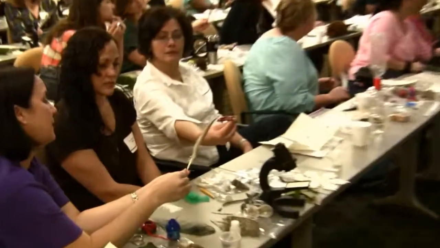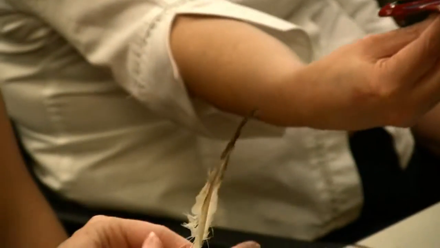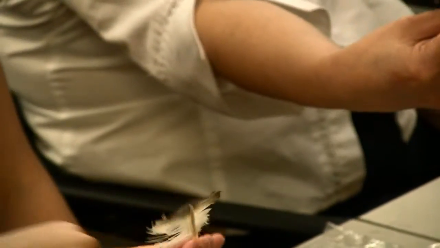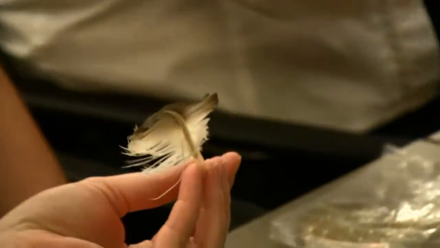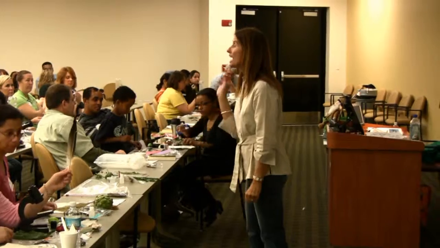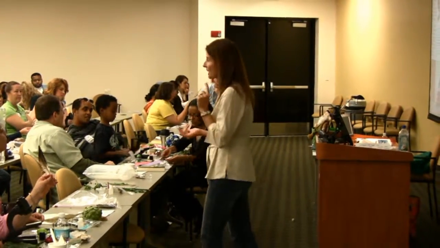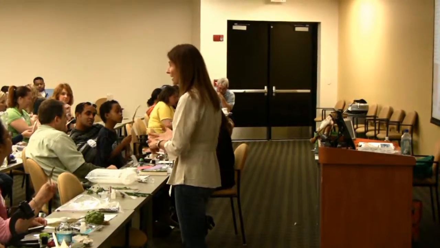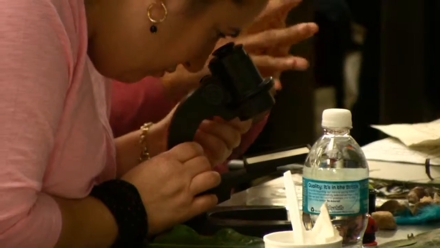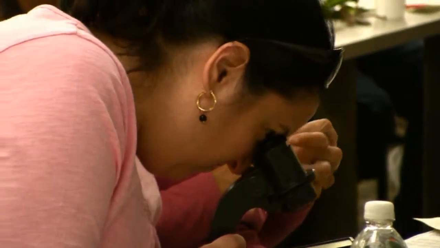It actually has an airfoil, just like an airplane wing. In other words, the leading edge has a little bit of a loop. We're going to look at those feathers up close. You're going to take that feather and look at it with your eye loop, your magnifying lens, and also the microscope. How are they similar? Think about the colors. Think about the patterns.